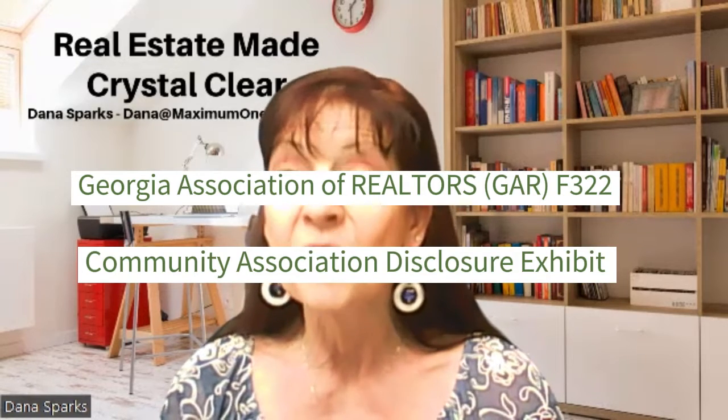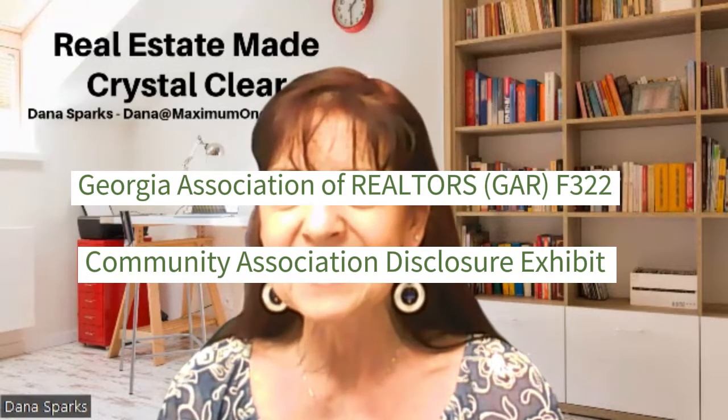So let's back up a little bit and talk about the contract in and of itself. When a buyer goes under contract for a property that is governed by an HOA, there is a community association disclosure exhibit that should be attached as an exhibit to the purchase and sale agreement. The Georgia Association of REALTORS form for this is GAR F322, Community Association Disclosure Exhibit.